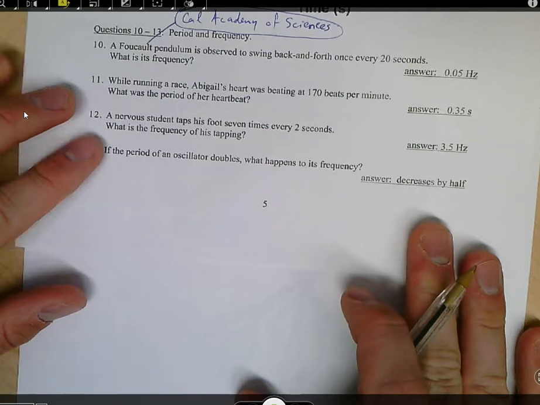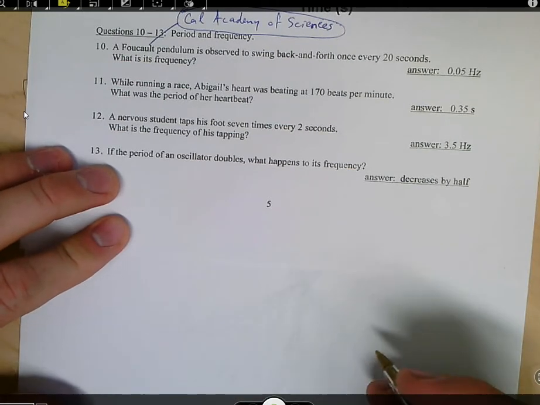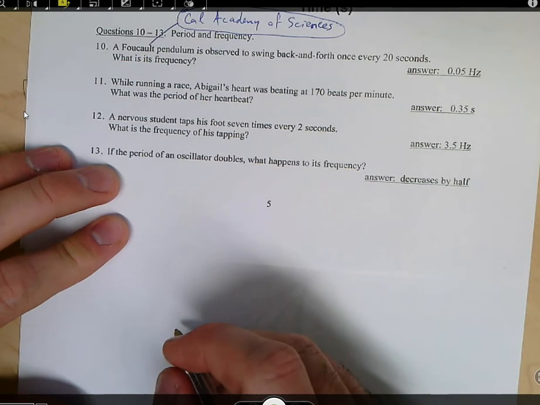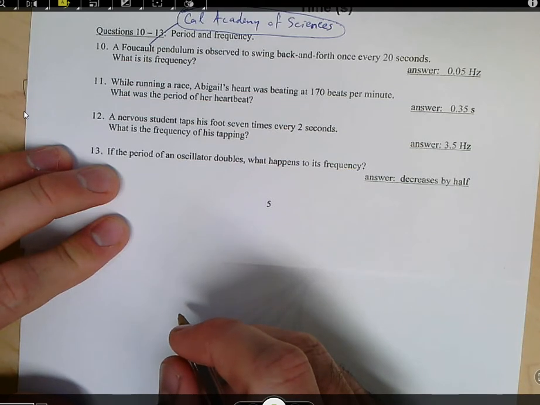Okay, next one. While at a running pace, Abigail's heart was beating 170 beats per minute. It's pretty fast beating there. What was the period of her heartbeat? In other words, how long does it take to go through one full heartbeat to the next?